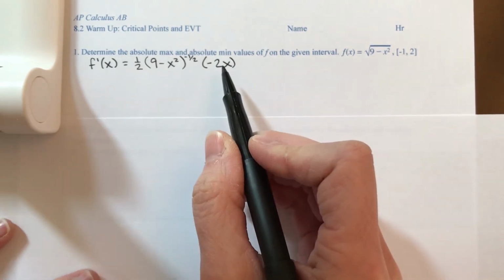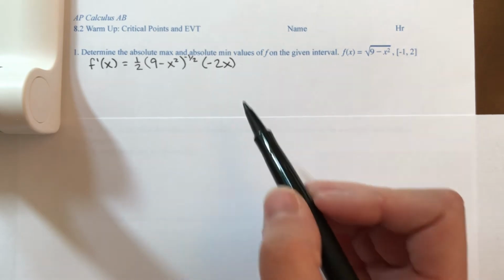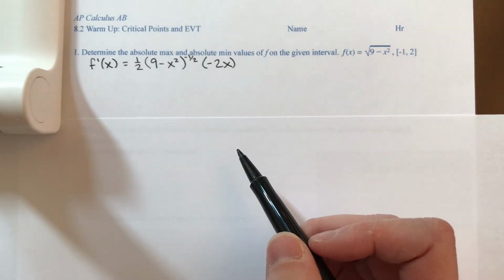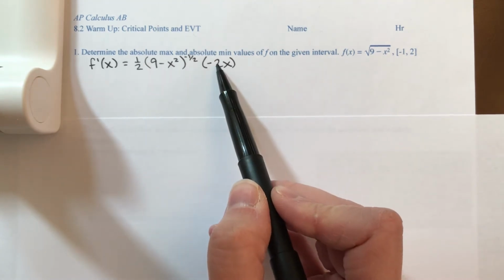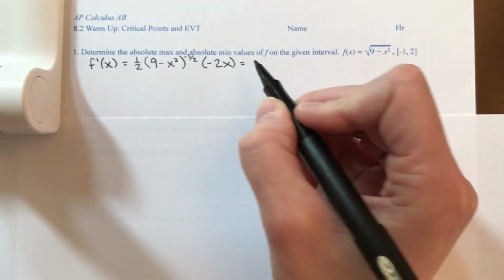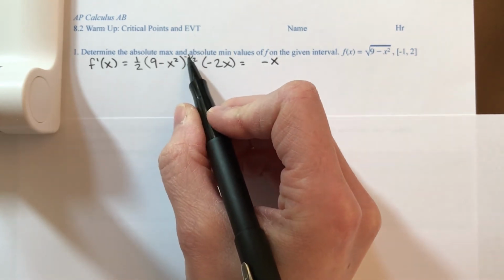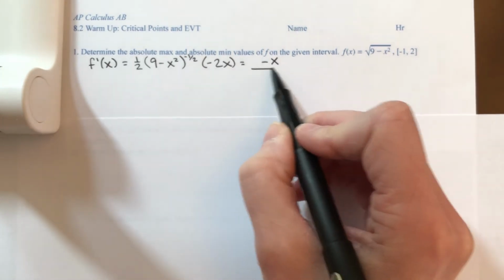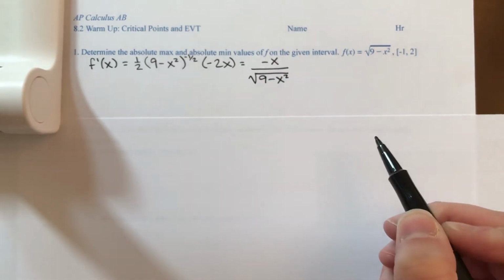Well, the thing is, I want to simplify this because most of the time these are going to be problems that you can do without a calculator. And so, well, 1/2 times 2 is 1, and then I have this negative. So it's going to be -1 on top. And then this -1/2 is just the square root on the bottom. So it's now the square root on the bottom of 9 minus x squared.